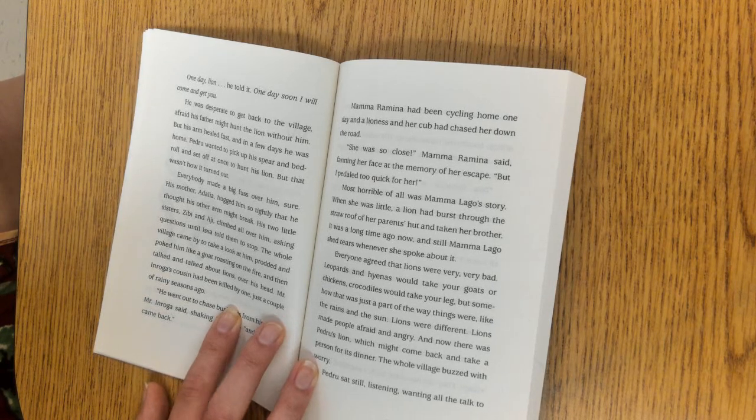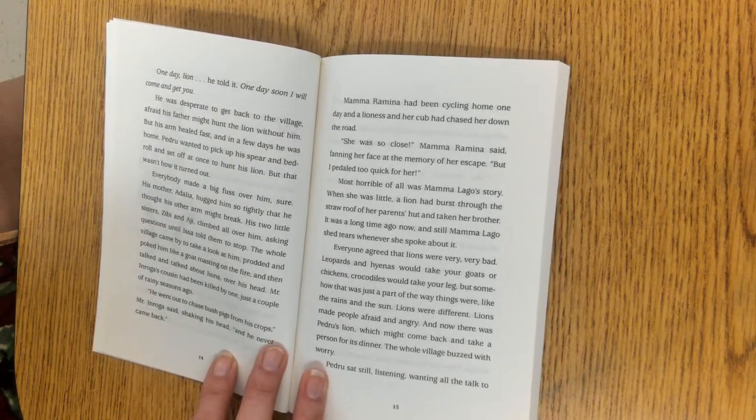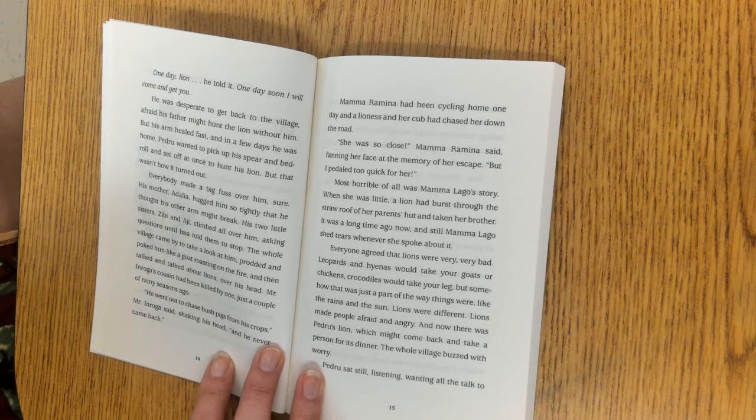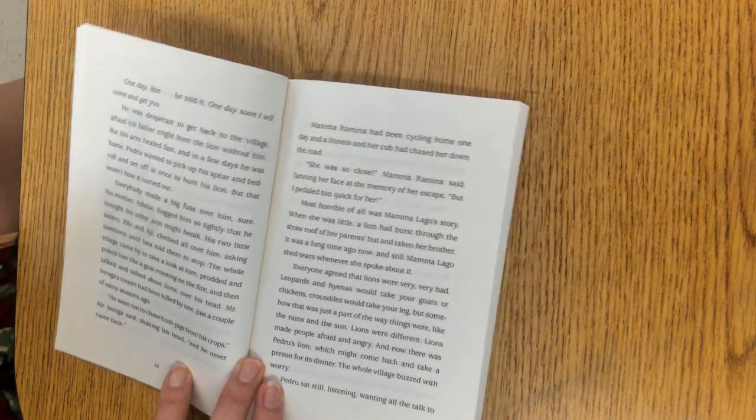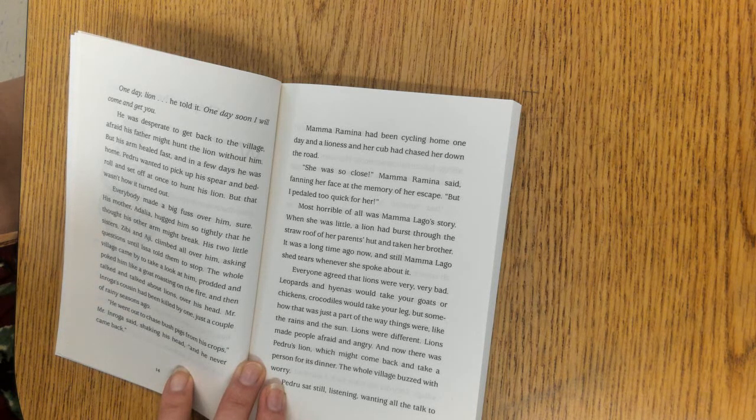Mr. Ingwa's cousin had been killed by one just a couple of rainy seasons ago. "He went out to chase bush pigs from his crops," Mr. Ingwa said, shaking his head, "and he never came back." Mama Remina had been cycling home one day, and a lioness and her cub had chased her down the road. "She was so close," Mama Remina said, fanning her face at the memory of her escape, "but I pedaled too quick for her." Most horrible of all was Mama Logo's story. When she was little, a lion had burst through the straw roof of her parents' hut and taken her brother. It was a long time ago now, and still Mama Logo shed tears whenever she spoke about it. Everyone agreed that lions were very, very bad.